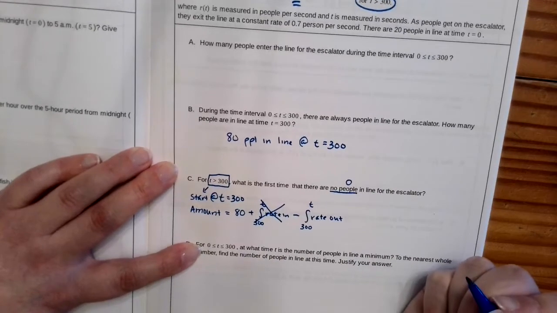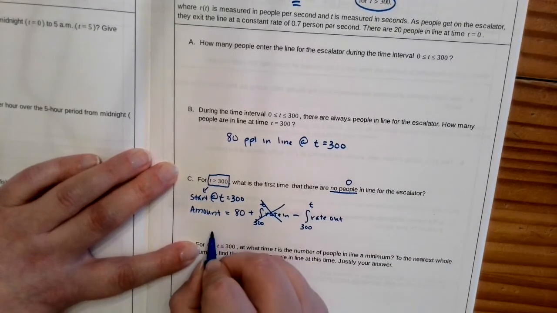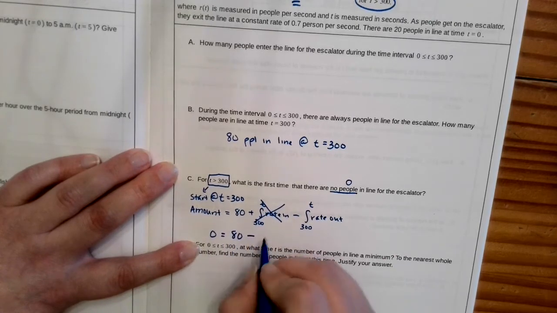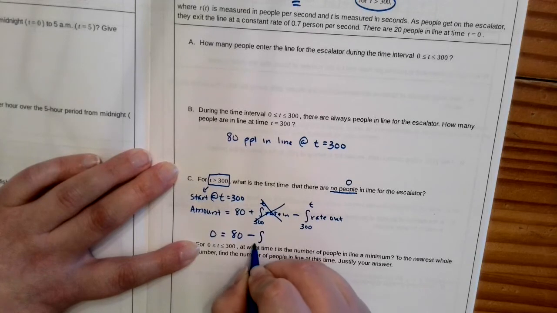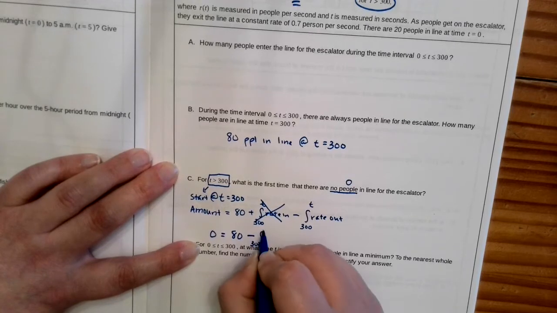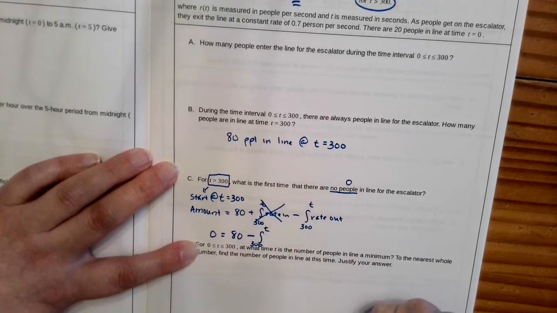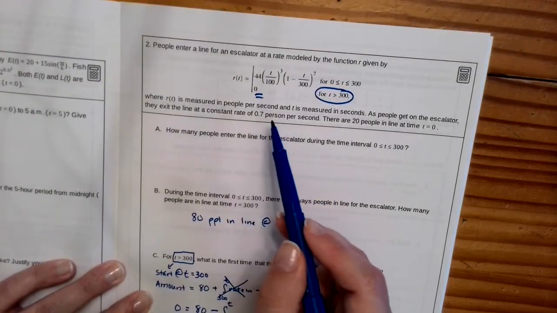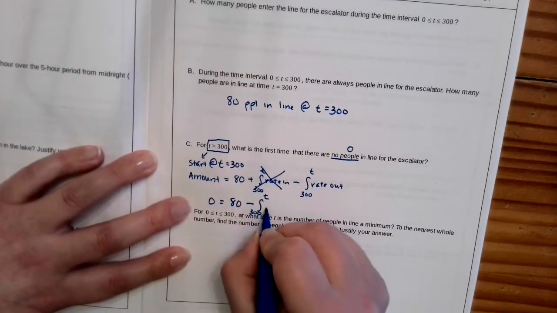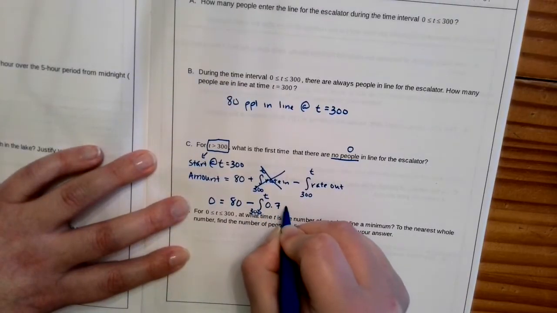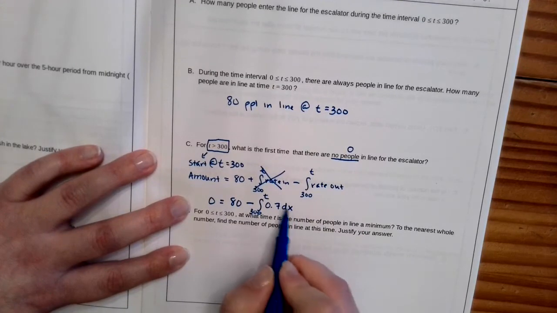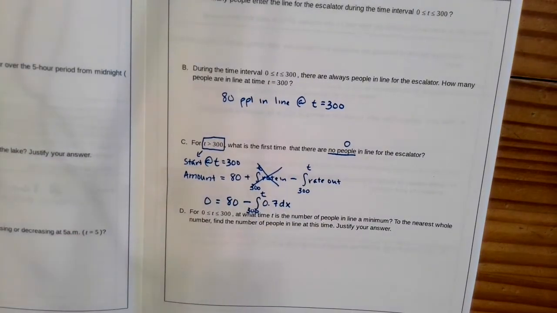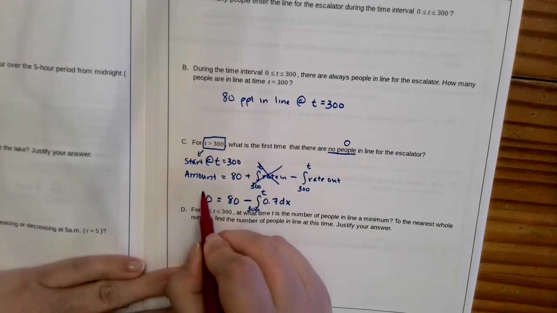We don't really need it. So we're really just going to look at the amount of people is 0, and we're going to do 80 minus the integral from 300, because that's where we're starting, to t, because that's what we're solving for, of the rate out. People are leaving the line at 0.7 person per second. So this is going to be 0.7, and I'm going to call it dx. We can't use t because we already used a t up here. So this is just the setup of the problem.